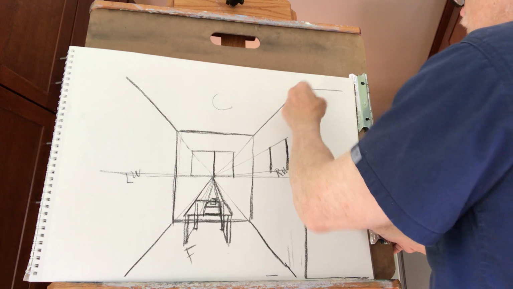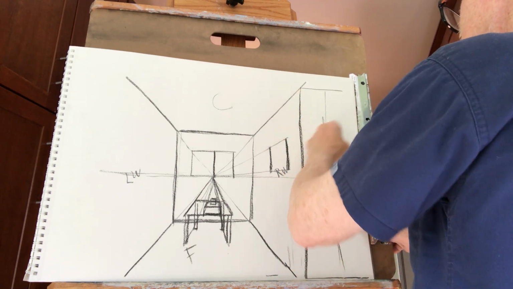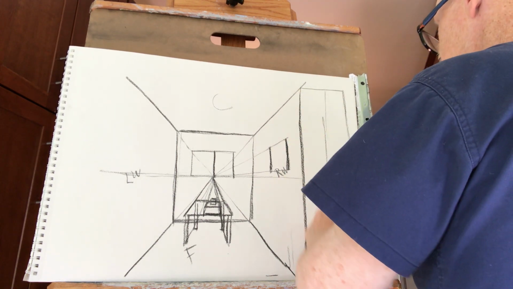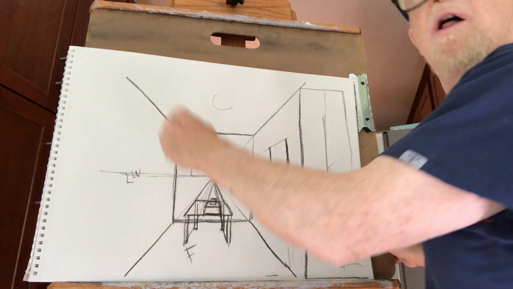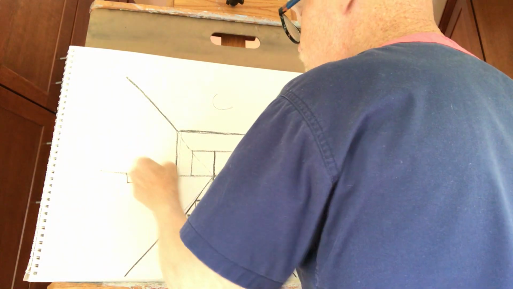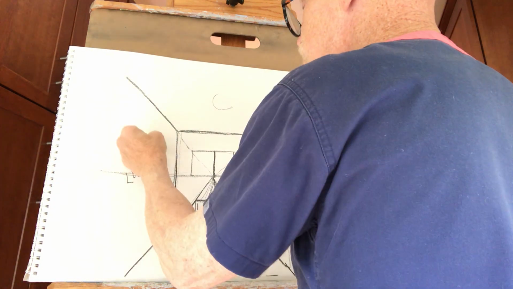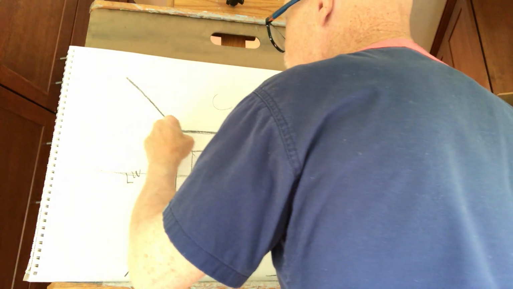And there's another wall over here with some kitchen cabinets on it, which of course I'm not going to draw in any real detail. This is another wall here with a window on it. I'll draw similar to this window. So I'll draw the height of the window and coming out from the vanishing point always.